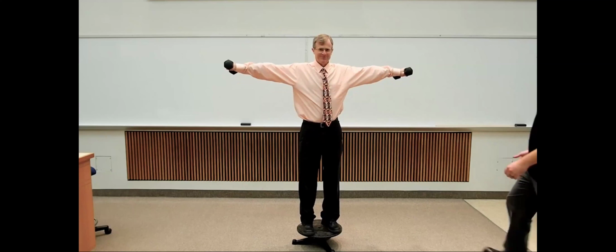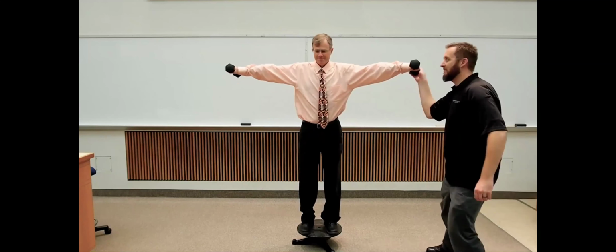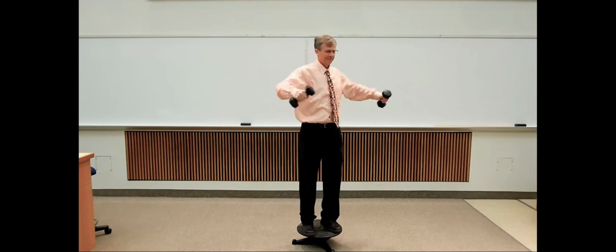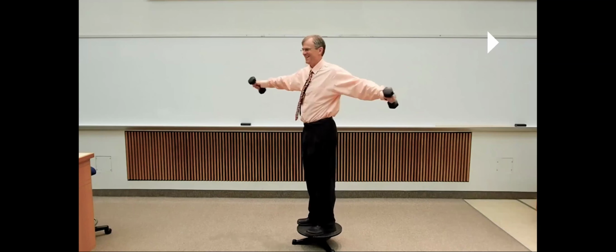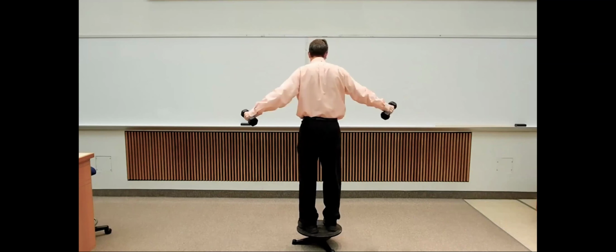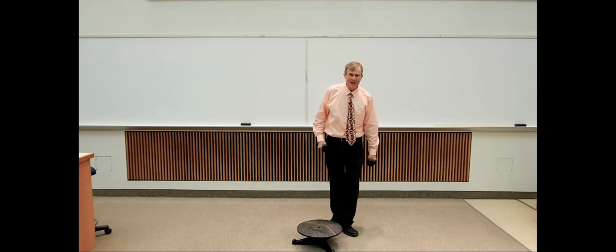Okay, so observe what happens to his speed. So there he's spinning. Now, did you see how fast he's going when he brings the hands closer? So did you observe that? Every time he puts the hands away, he goes slower. Brings closer, he goes faster.